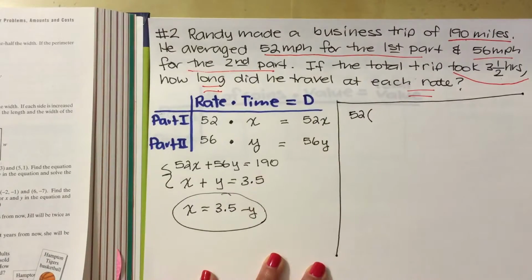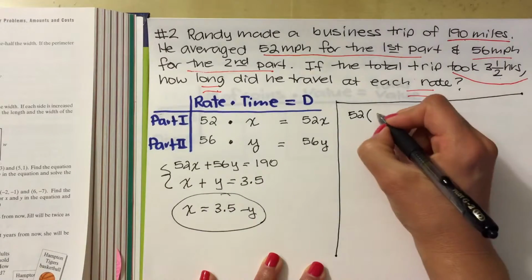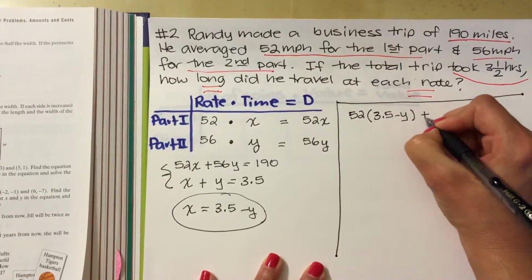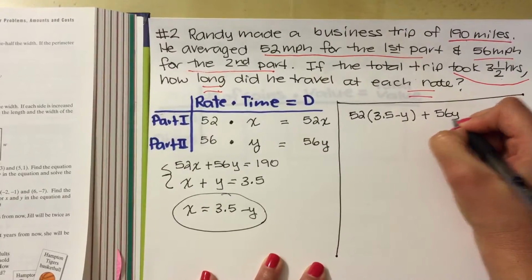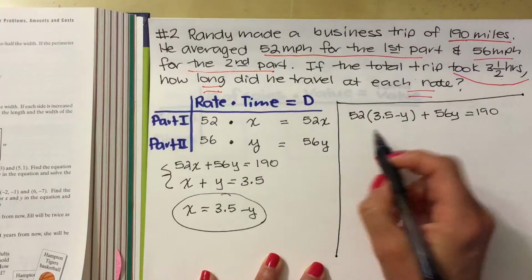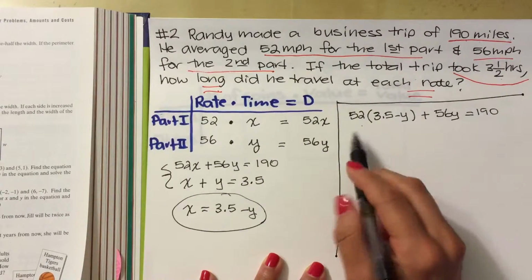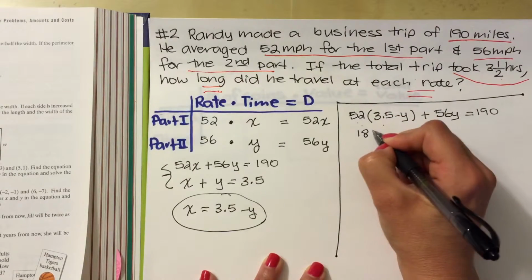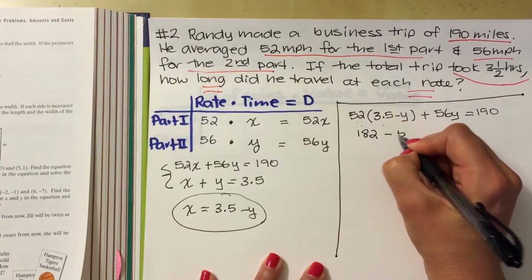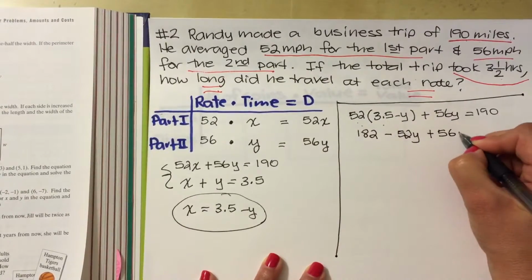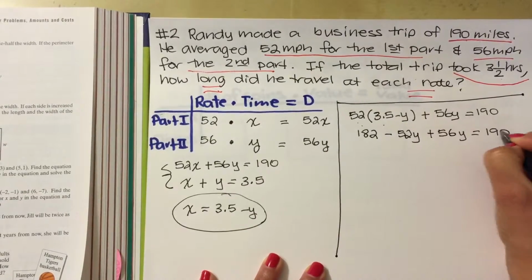Make sure that you are using parentheses, 3.5 minus y, plus 56y is equal to 190. Okay, we have to distribute. You multiply 52 times 3.5, 182 minus 52y plus 56y is equal to 190.